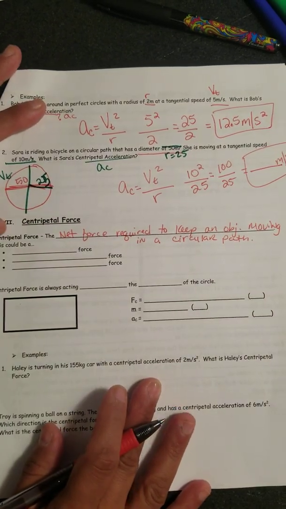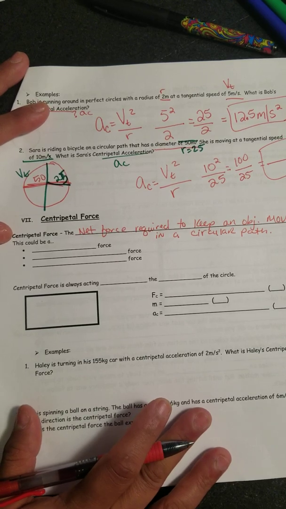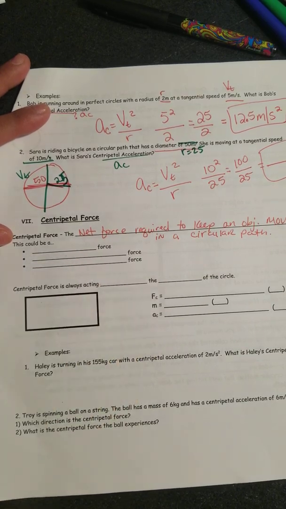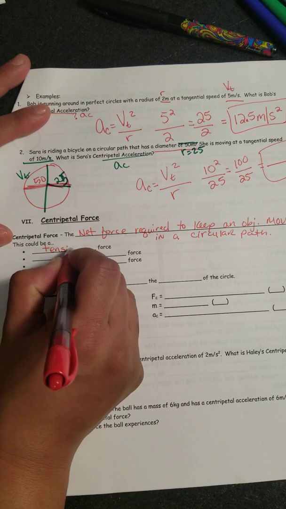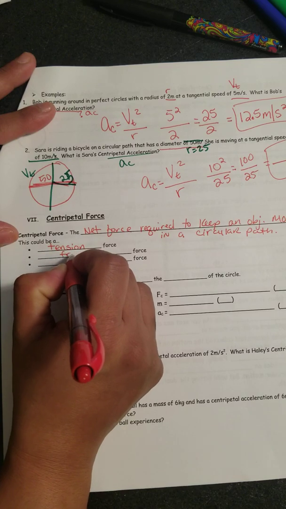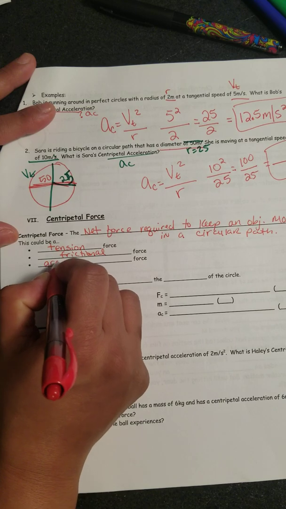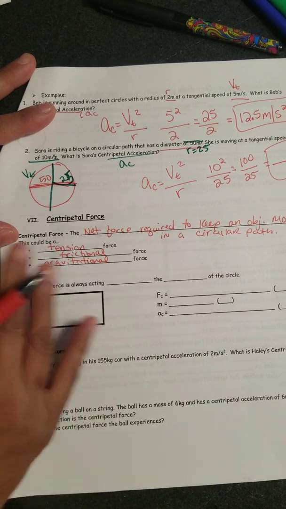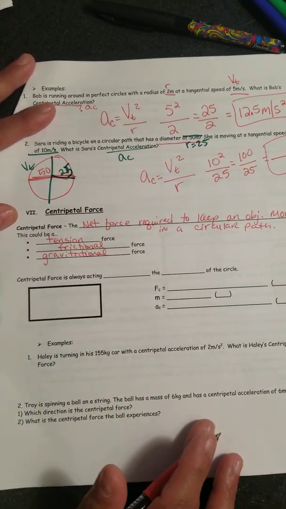Okay? Now, we talked about forces before, actually in the previous unit. There were different types of forces. So let's just recall some of those forces. One of them was tension force. Remember, it was like a string, a rope, a bungee, a chain. Another force is frictional force. Another force would be maybe gravitational force. So all of those are examples of types of forces that are used for centripetal force.